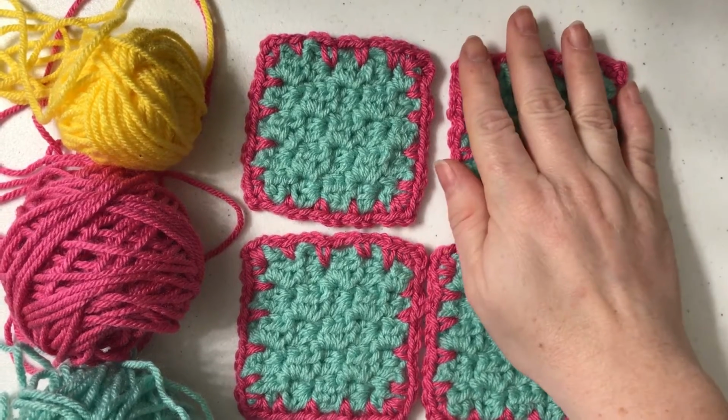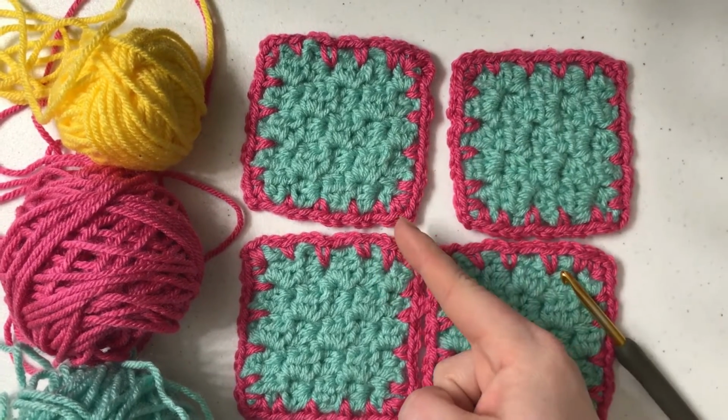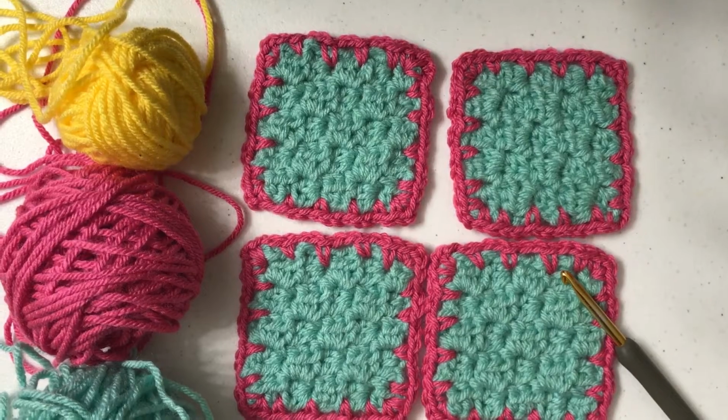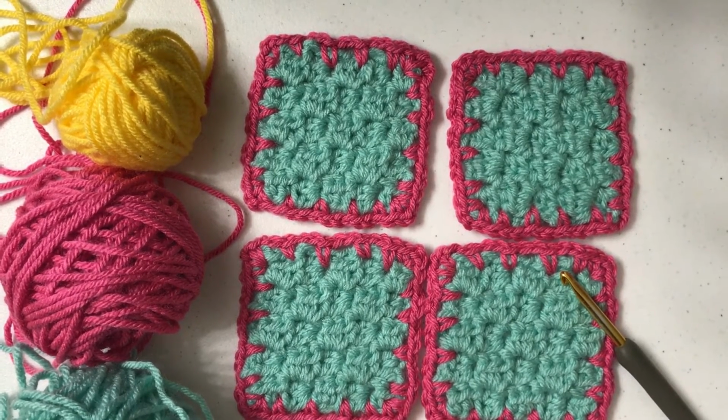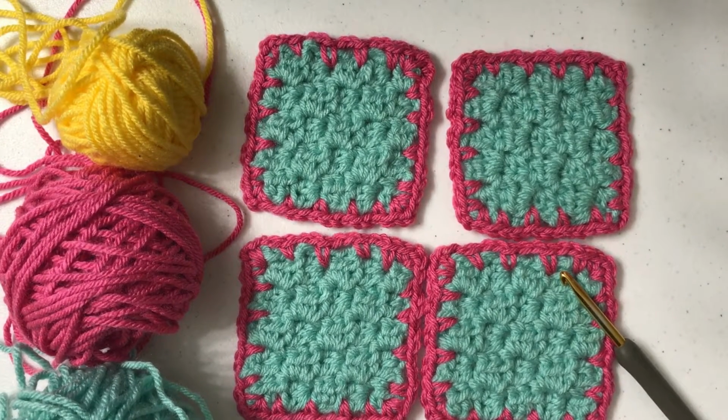So far we've covered how to increase our stitch from the corner. We talked about color changes. We talked about how to decrease. And we talked about how to add a simple little border so that we can combine these.